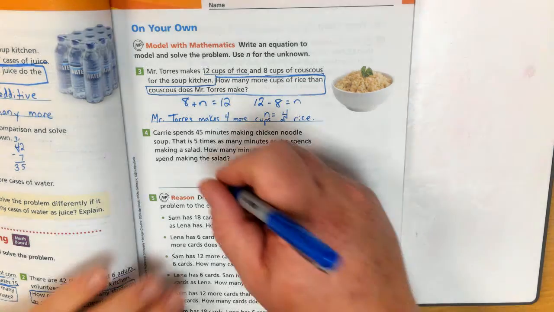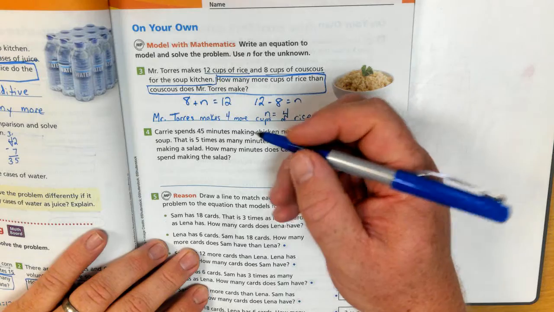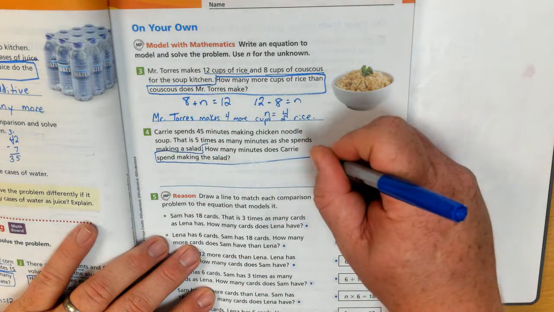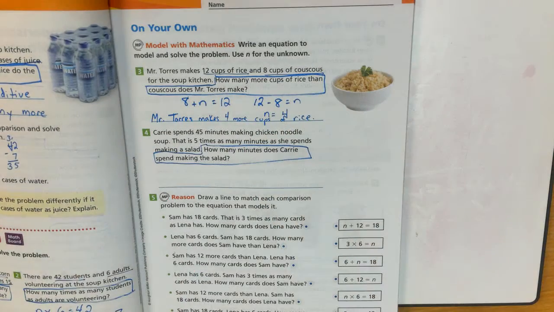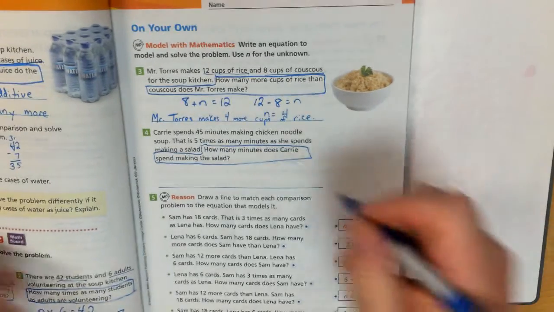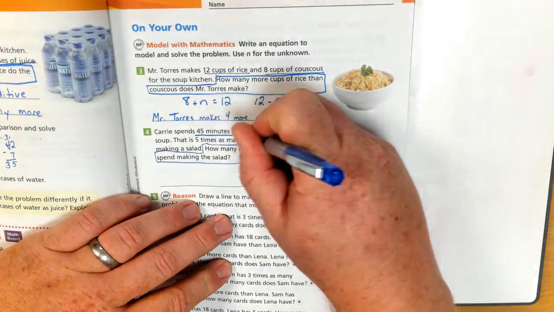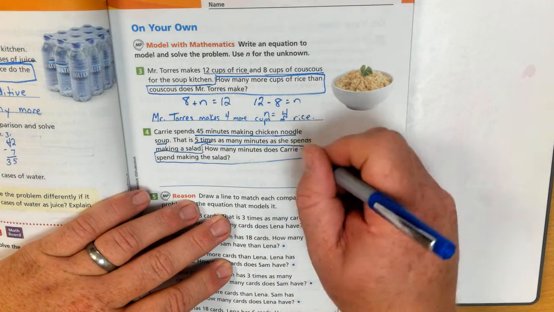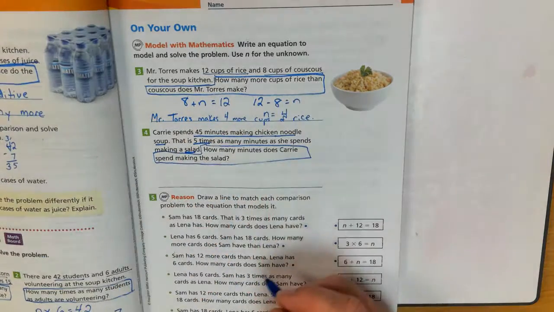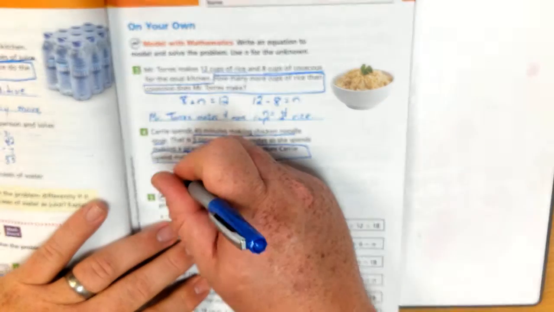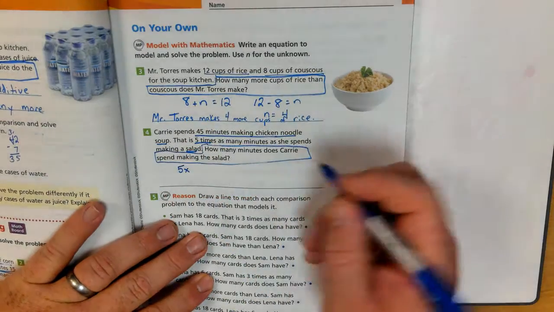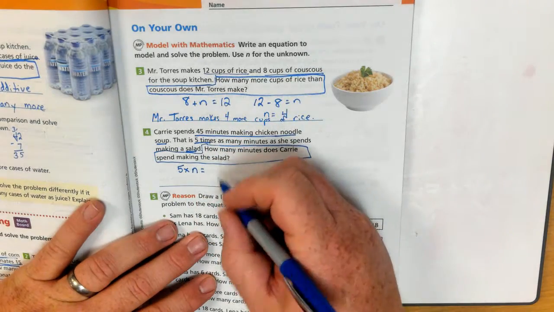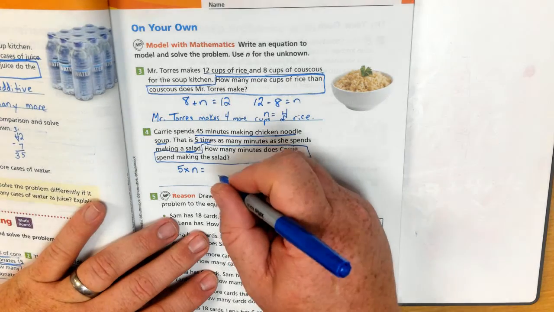Okay. So our unknown value is how many minutes does Carrie spend making the salad? So we box that question in. That's what I'm trying to solve for. I know that she spends 45 minutes making chicken noodle soup, and that is 5 times as many minutes as she spends making the salad. So we say it's 5 times something will equal the 45 minutes that it takes to make the chicken noodle soup.